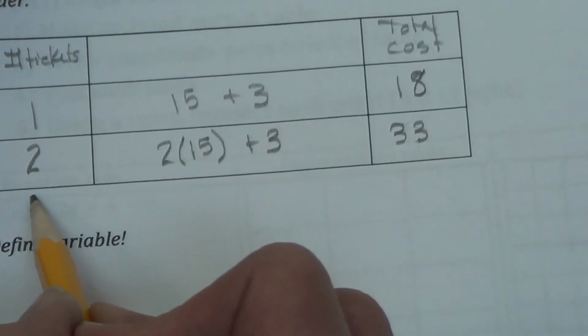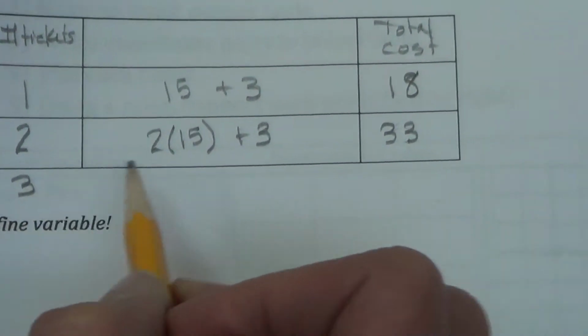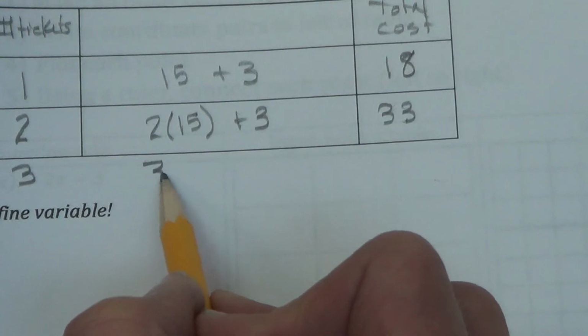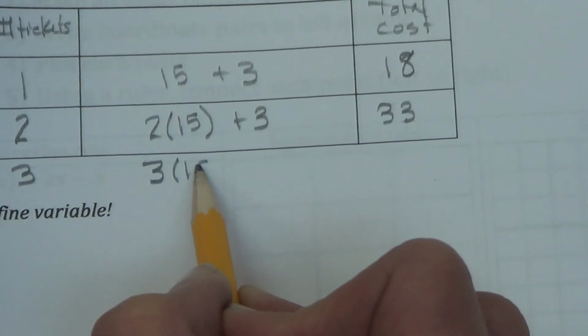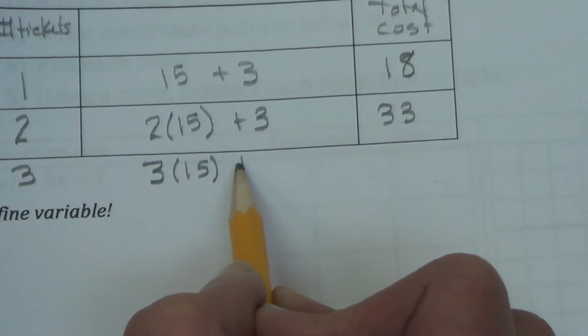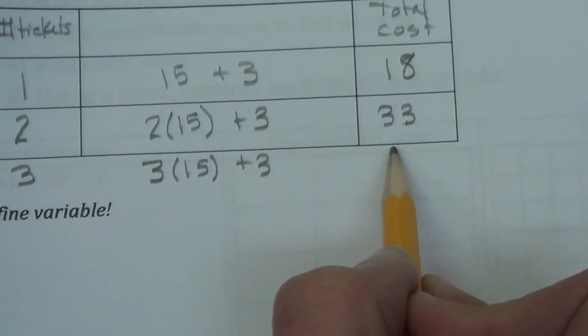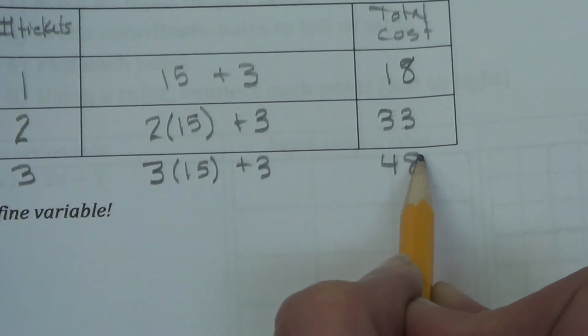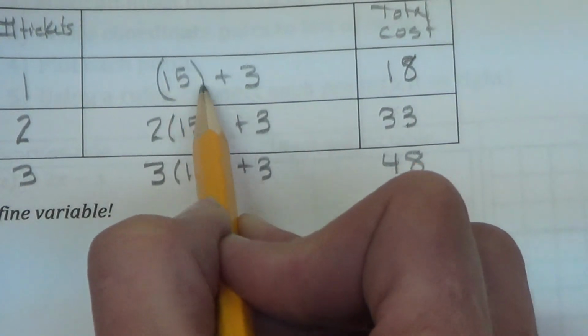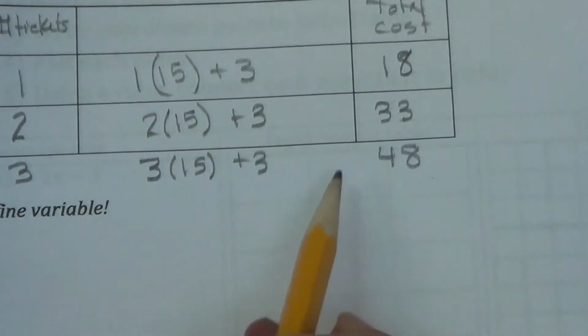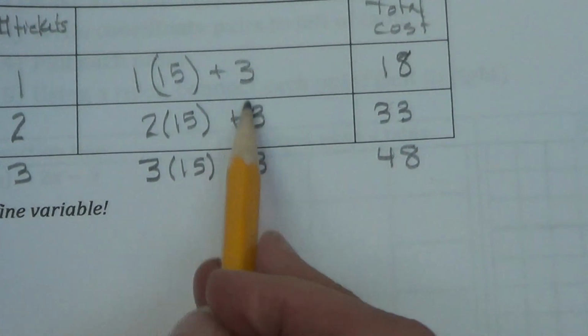If we bought 3 tickets, we'd be taking 3 times 15 plus $3 and we'd get 48.